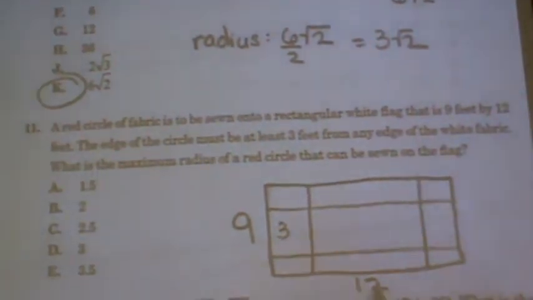So take 3 off here and 3 off this side. Okay? So this 12, if you take 3 and 3, that's 6. This is going to be 6. So what you have here, this is the area that you have to work with, which is 3 by 6.